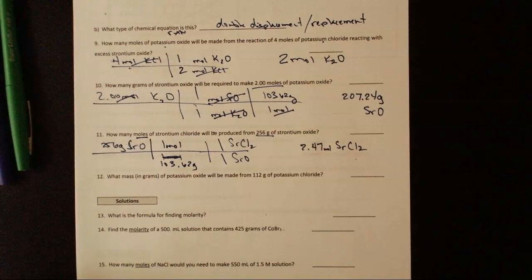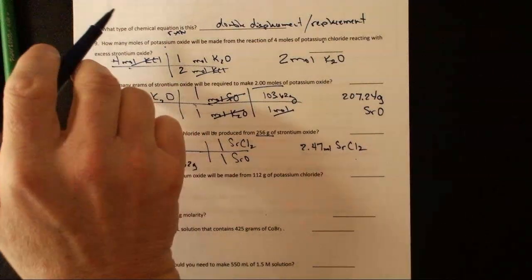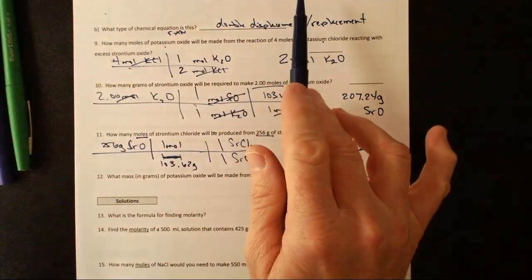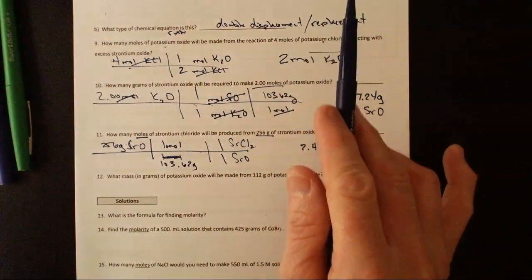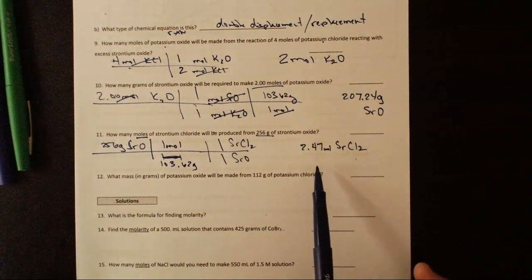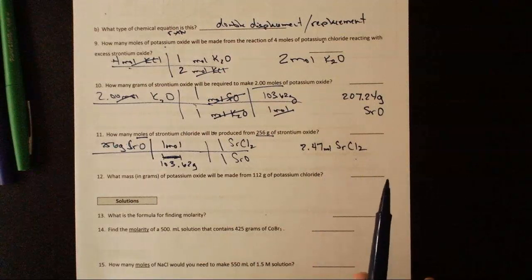If you have 256 grams of strontium oxide being used, how many moles of strontium chloride are produced? That would be 2.47 moles.